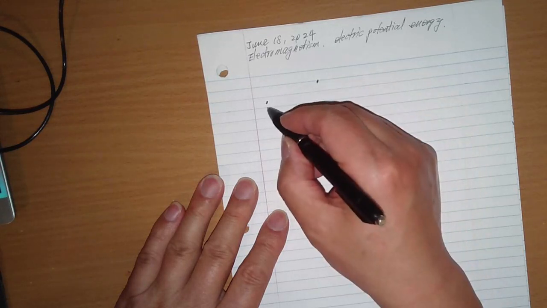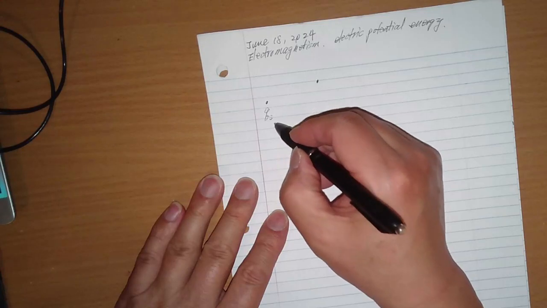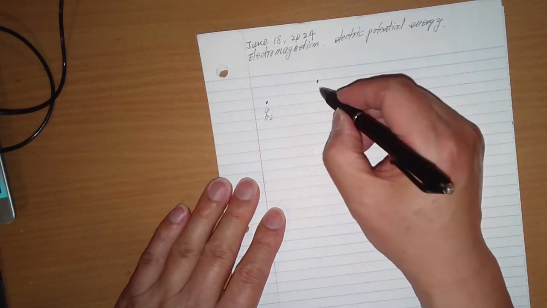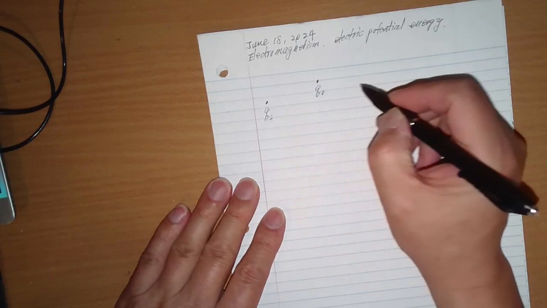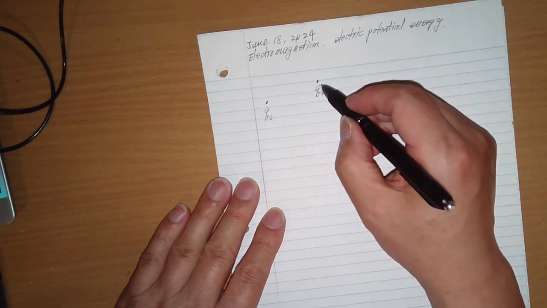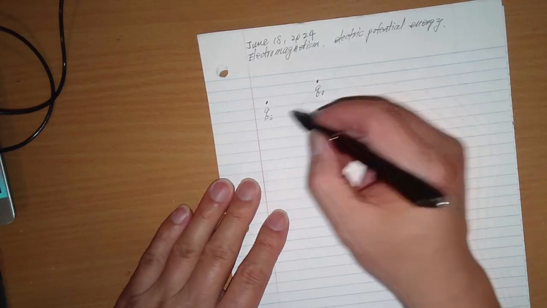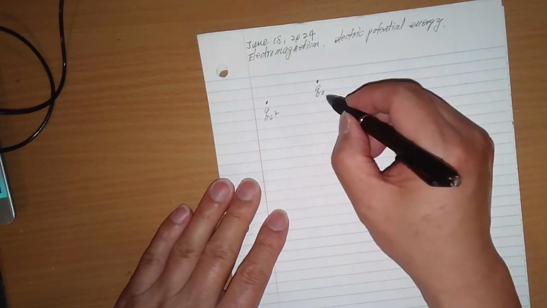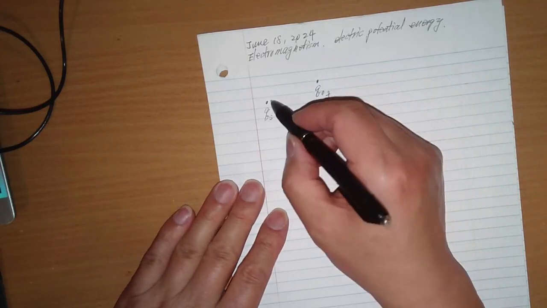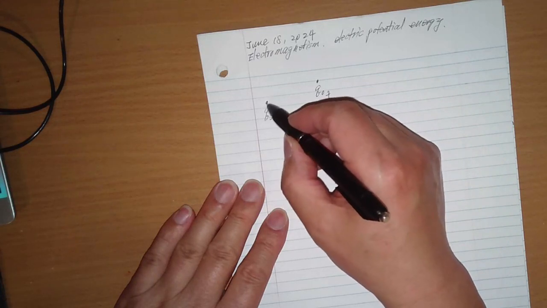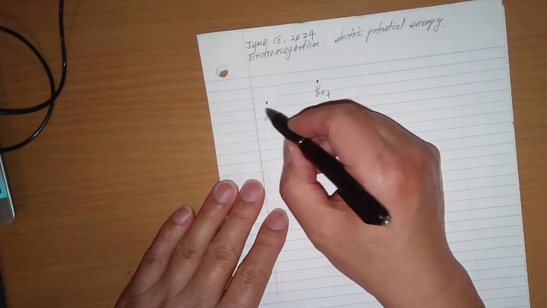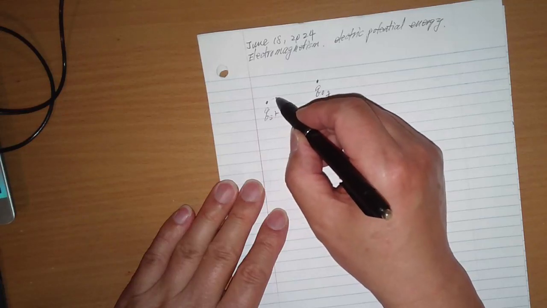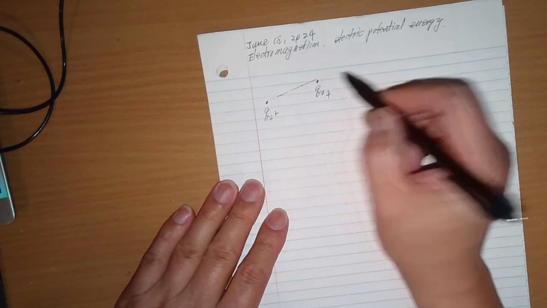Let's say this is a charge QS, which means the source. This will be charge Q0, which means the test charge. Both are positive. So we know the electric field due to the source is going to be like that, right?